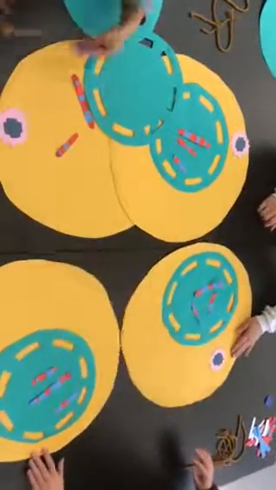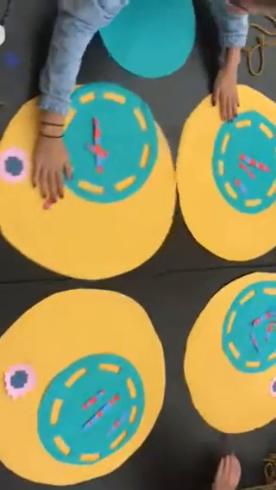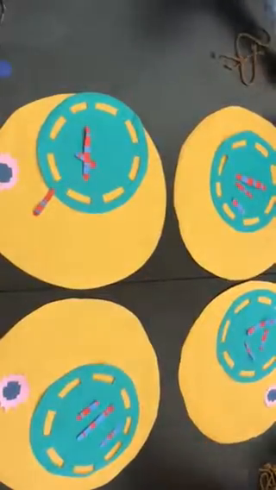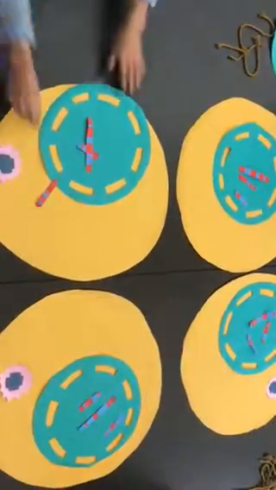Cytokinesis separates the 2 cells into 4 unique haploid cells. At this point, the newly formed nuclei are all haploid. The nuclear envelope is fully intact.